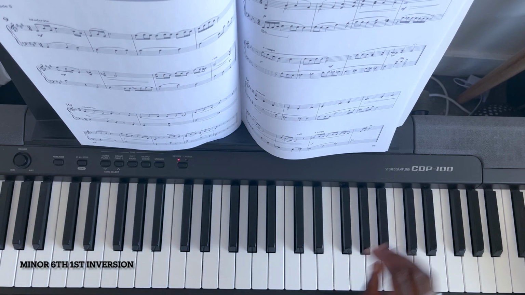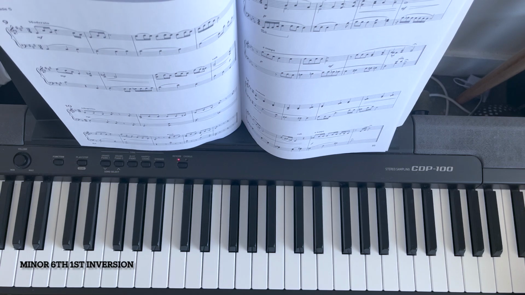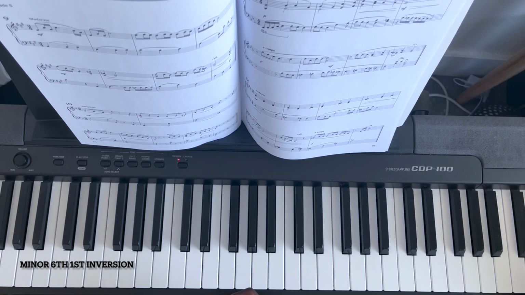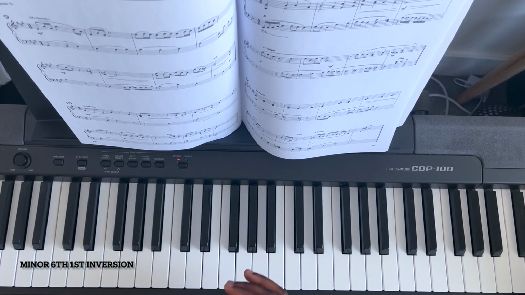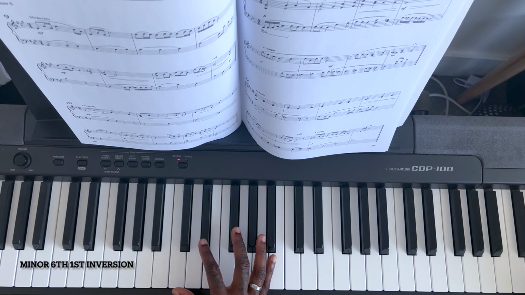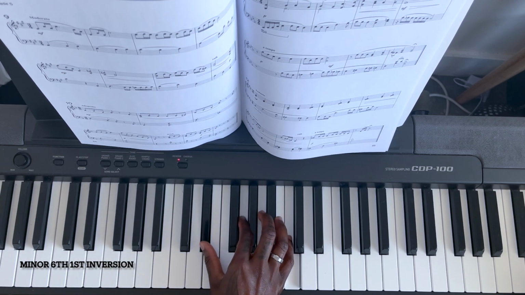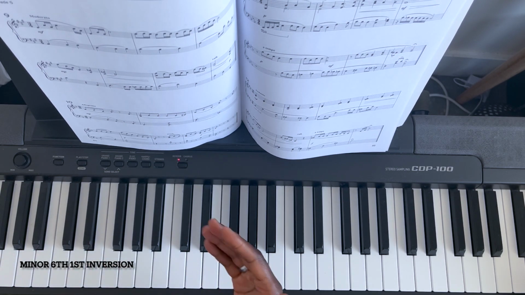So as per usual, we're just gonna analyze the shape just to make it easier for us to recognize it when we see it and to play faster. So let's have a look. First thing I would say is, what do we notice? The notes of the key in question, which is C, is at the top. Okay, so your 1 is at the top, your minor 3 is at the bottom, and the 5th is in the middle. And this already tells you it is a first inversion because this rule applies to all first inversions.